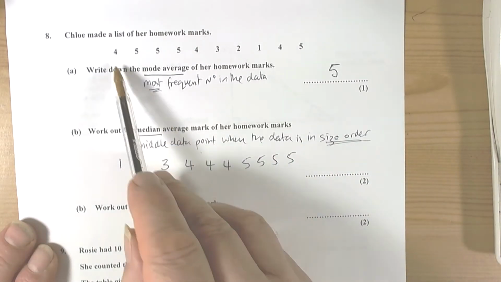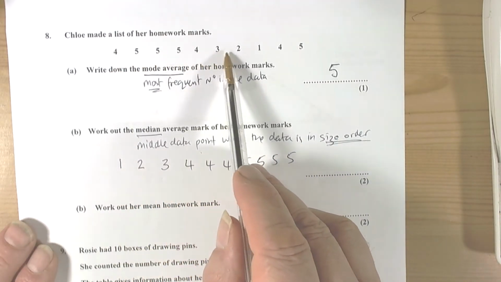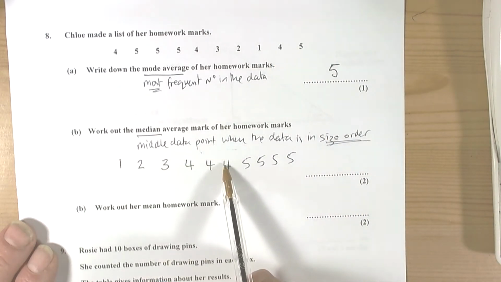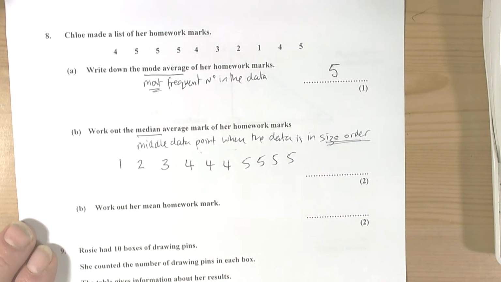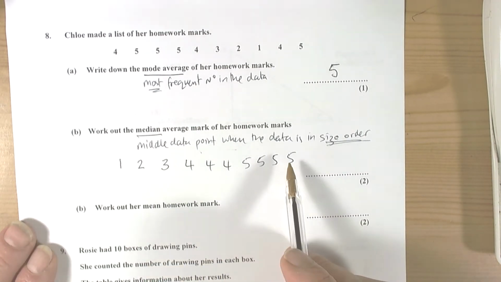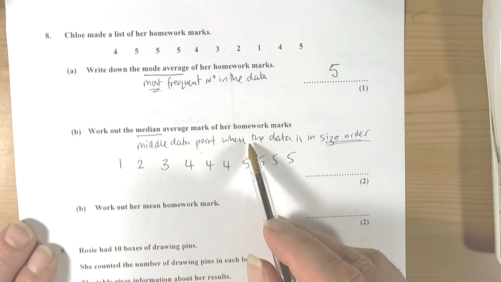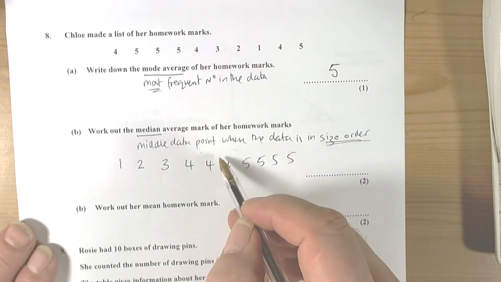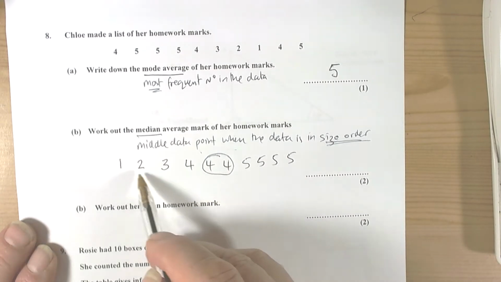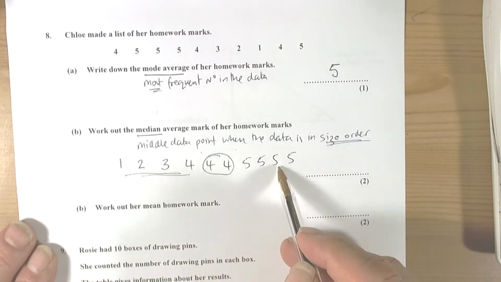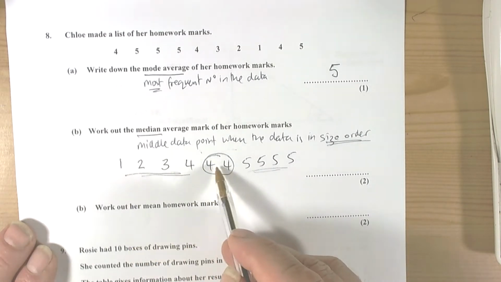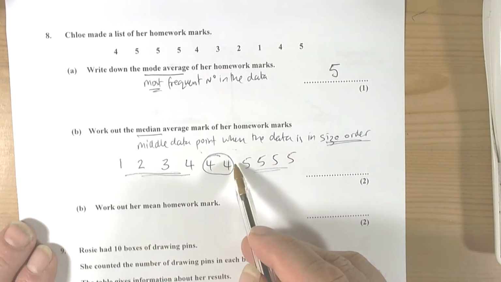Okay, then we do a check. There was 1, 2, 3, 4, 5, 6, 7, 8, 9, 10 homeworks. So we've got the 10 numbers written out in size order. The median is the middle data point. Well, when you've got an even number of numbers, there's going to be a middle pair, because you'll need the same number of numbers below the middle bit and the same number of numbers after the middle bit. So there were 4 numbers before the middle pair and 4 numbers after the middle pair.